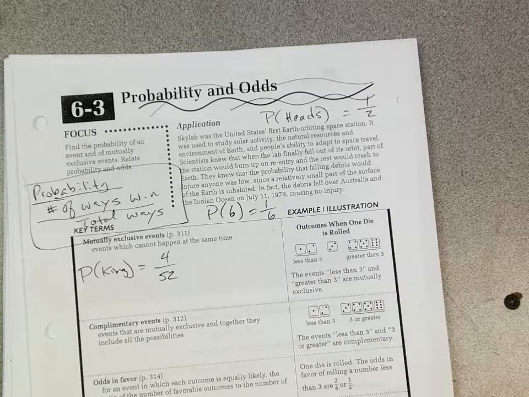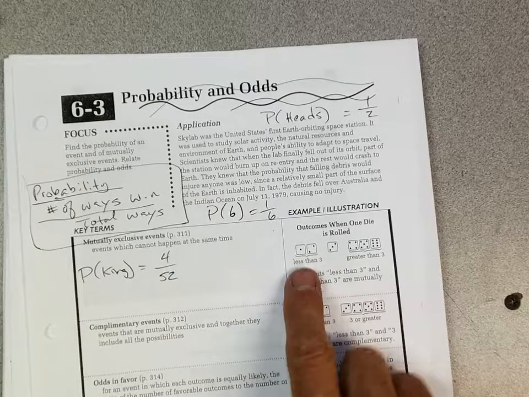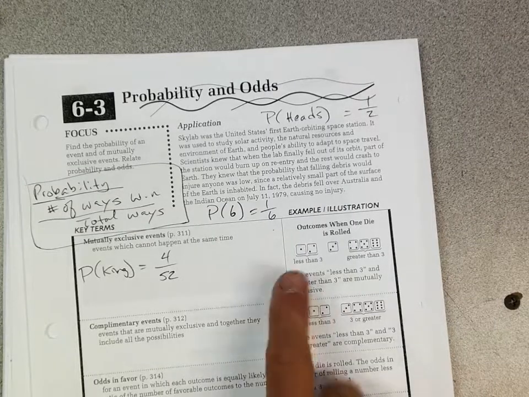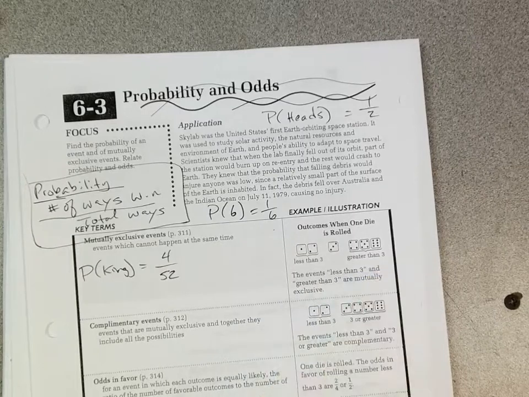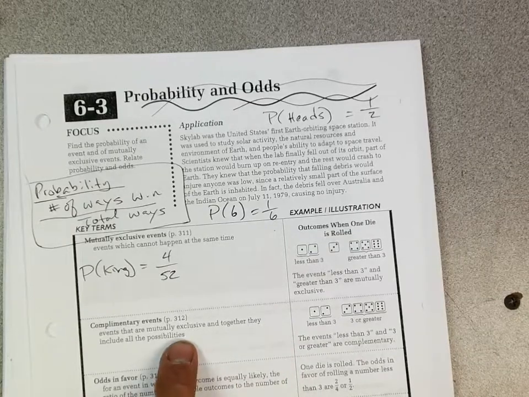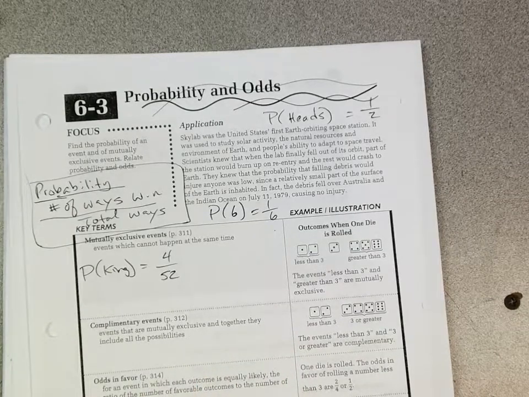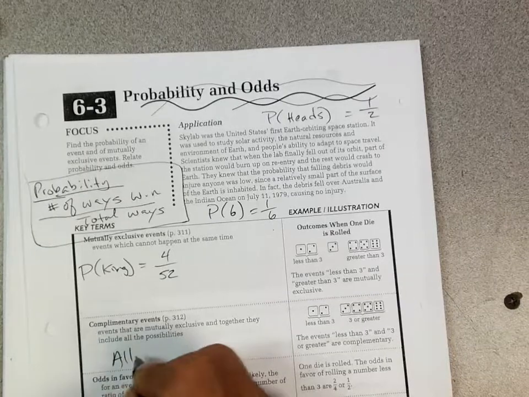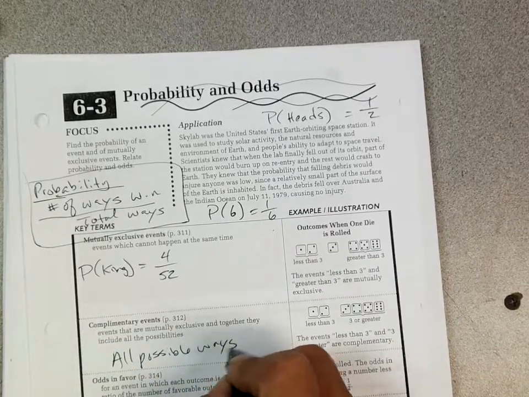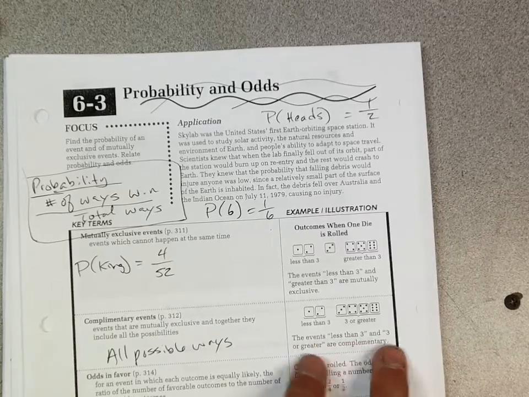Does that make sense? So some things are not mutually exclusive, but rolling less than a 3 and greater than 3, those are totally different. You cannot do both, right? You can do one or the other, okay? Complementary events are events that are mutually exclusive together, but they include all possibilities, okay? So this means all possible ways. The example they say is less than 3 or greater than 3.